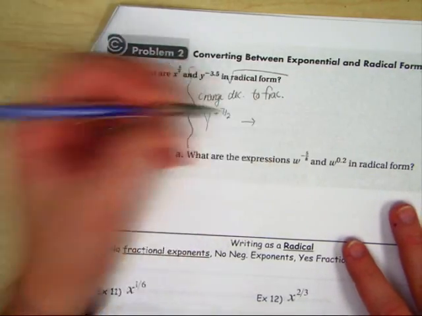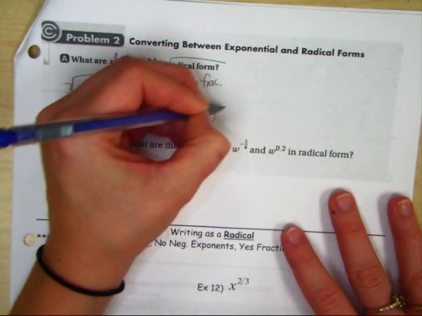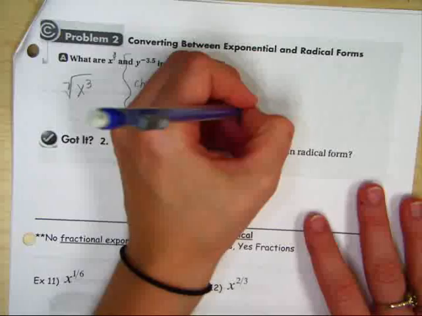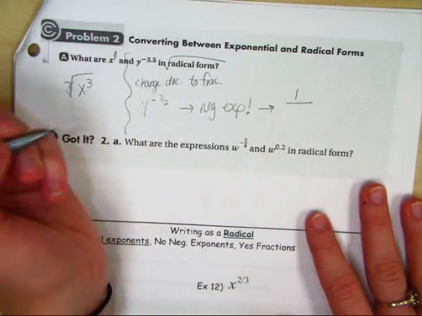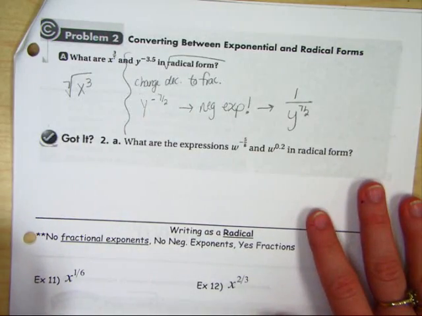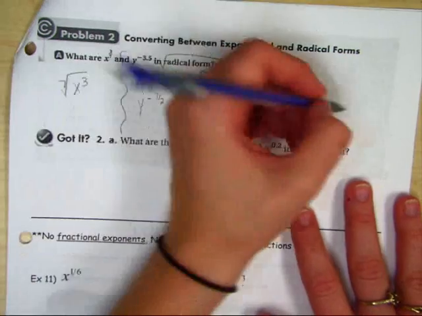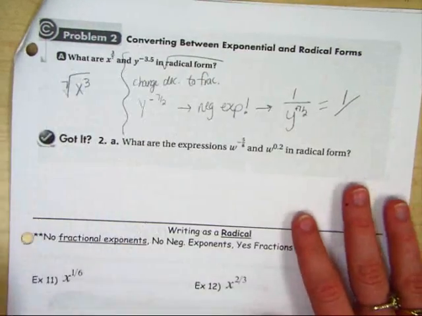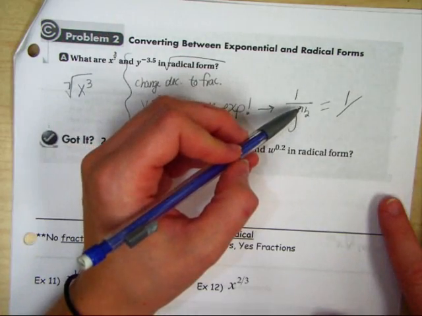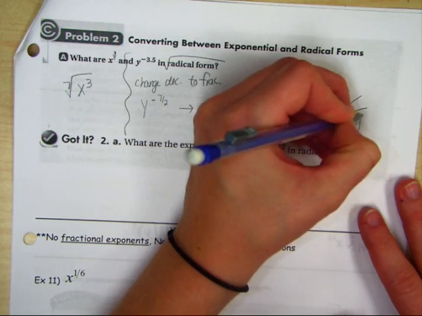Alright, now let's fix this. You ready? It's negative, okay, negative exponent. Negative exponent means that it needs to be moved. So you do 1 over y to the positive 7 over 2. When you move it, you change it to a positive. That makes 1 over, now what is that? The square root or not? The square root of the 7th root? The bottom number. It's the square root of y to the 7th.